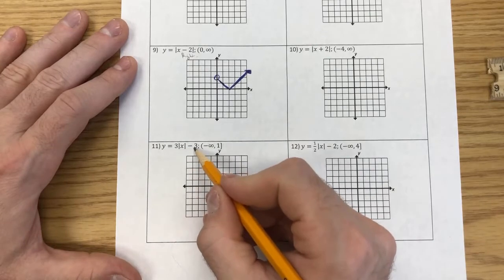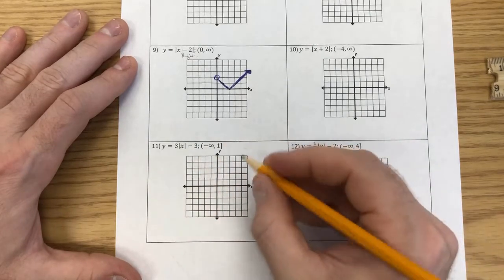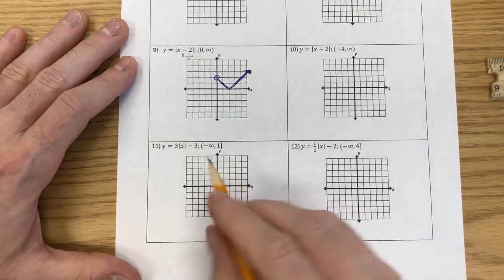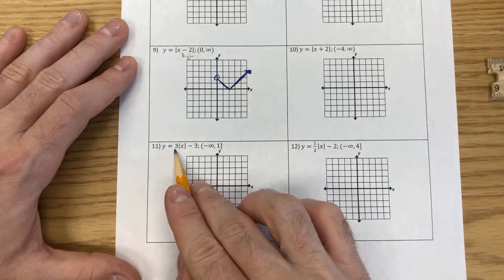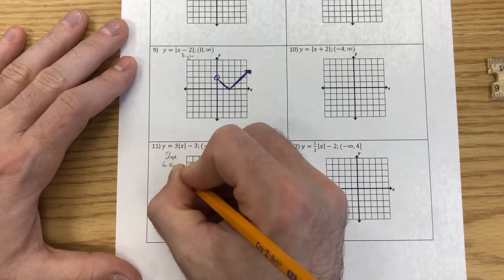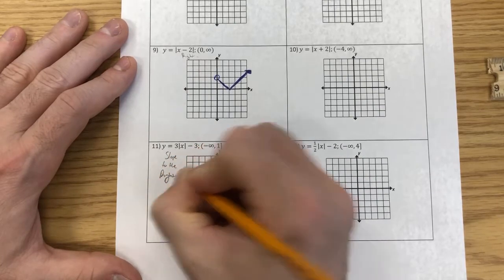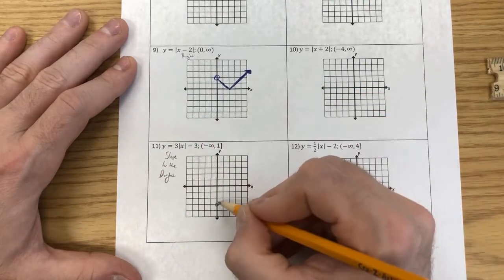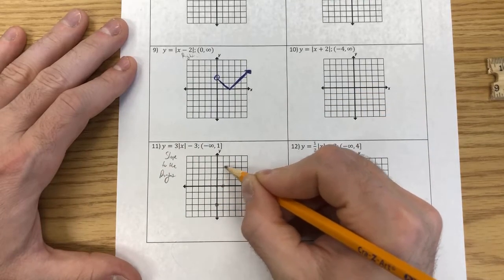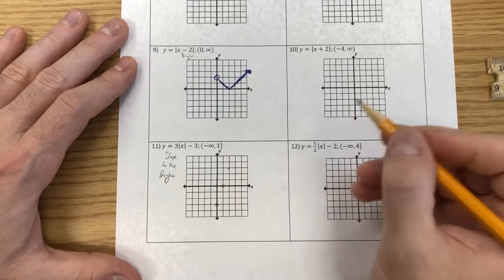This absolute value function has been shifted down by 3. So I know 1, 2, 3 starts right here. And that 3 in front of it means that this is the slope to the right. So I'm going to say, okay, the slope to the right is up 3 over 1, up 3 over 1, up 3 over 1.